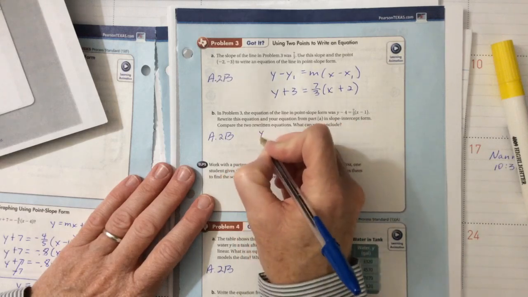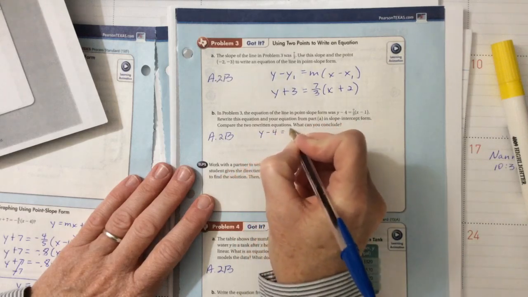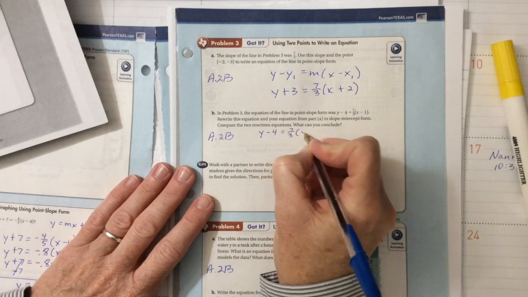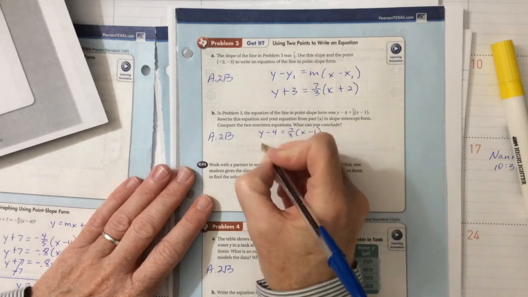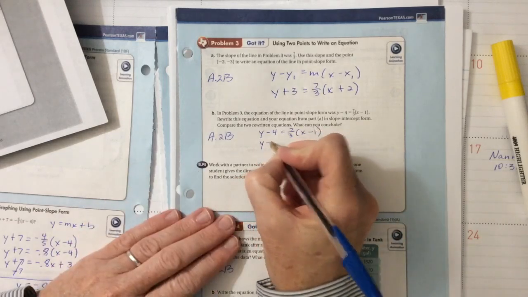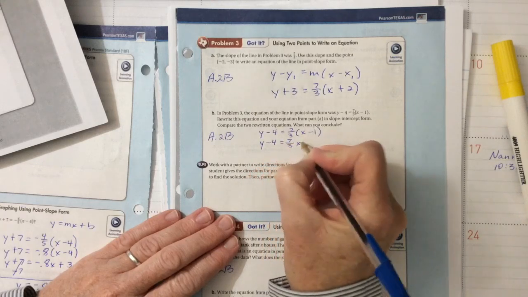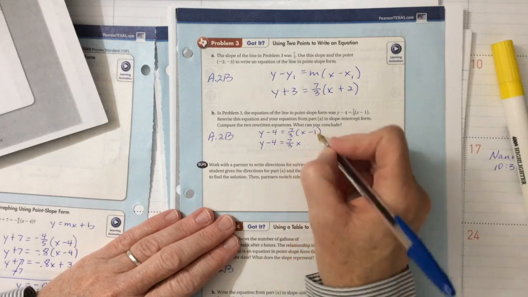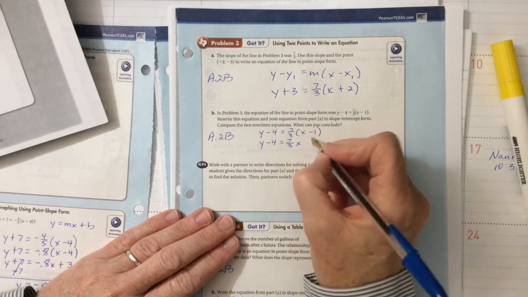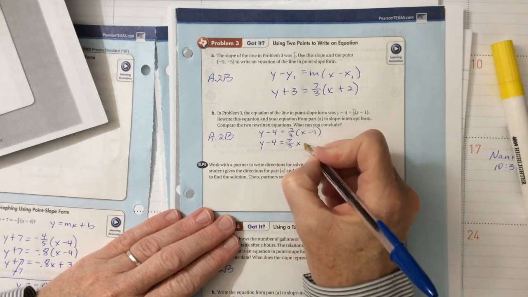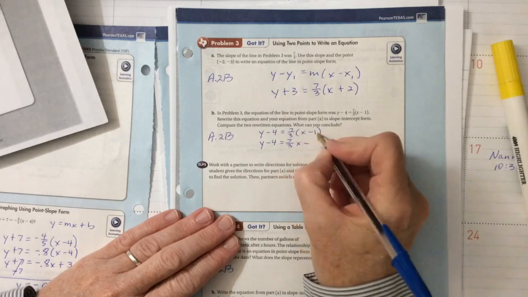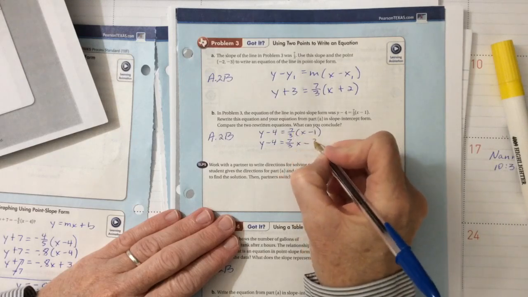So we have y minus 4 equals 7 over 3 times x minus 1. So to continue, we have y minus 4 equals 7 over 3x, and then minus that times this would be minus 7 over 3.